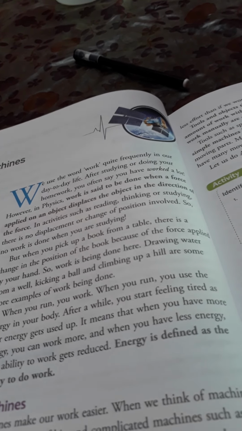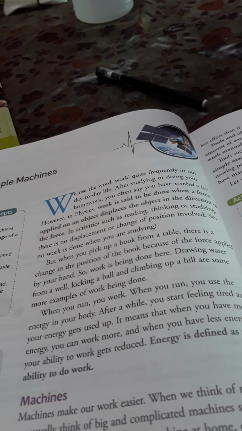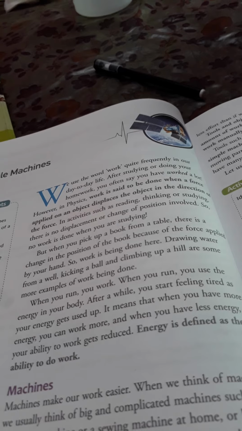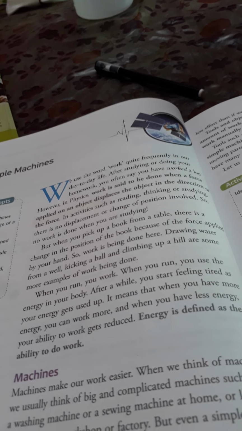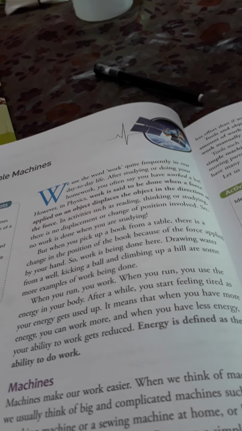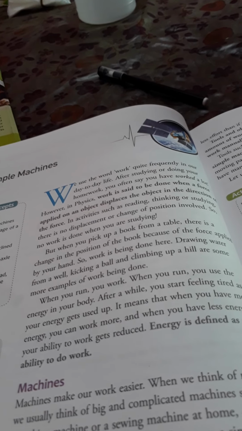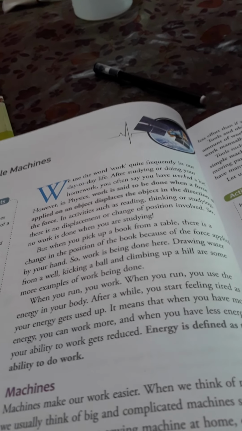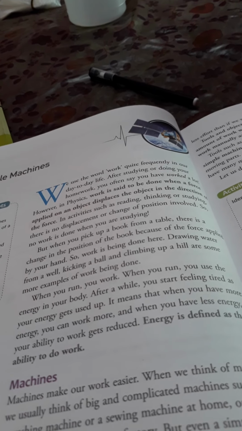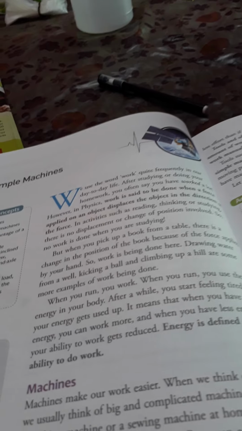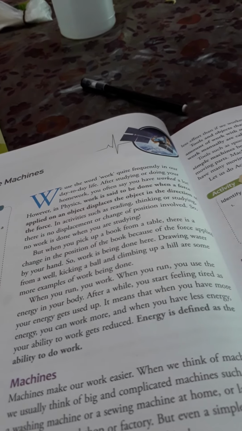So more energy means you can do more work. When you have less energy, your capability to do work is less, so your ability to do work gets reduced. So what is energy? Energy is the ability to do work. When we do some work, some energy is used. So how much ability we have to do that work is actually called our energy.